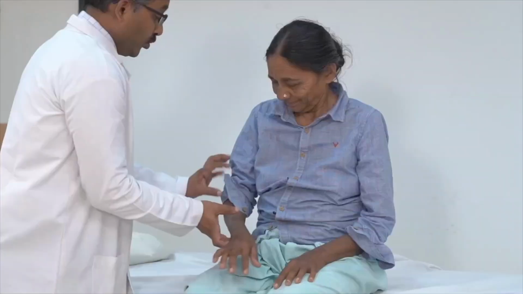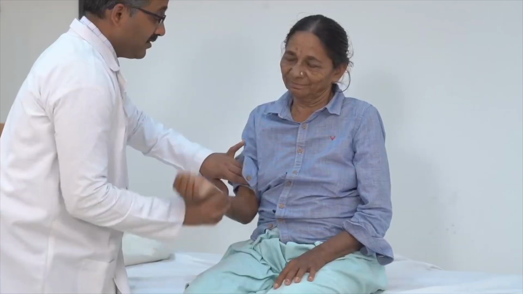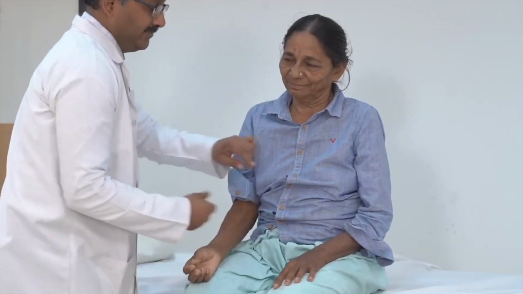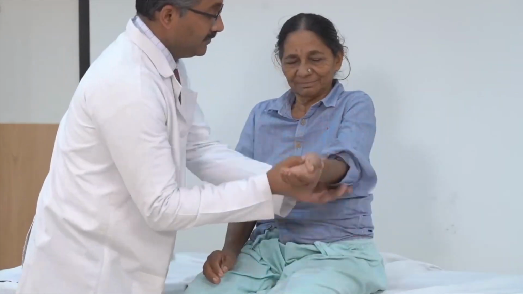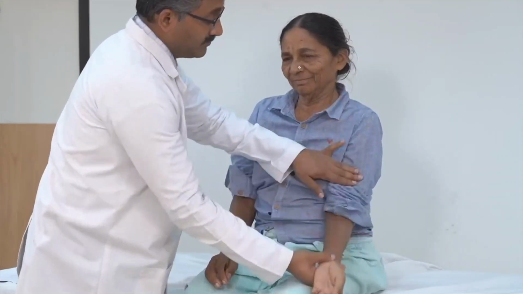Let me examine the tone in the upper limb. While extending, you have to look for the tone in the biceps muscle. Okay, straighten the arm. There is hypotonia. While she is lying down, I look for the tone in the lower limb, students. Let me check the power of the muscles in the upper limb.